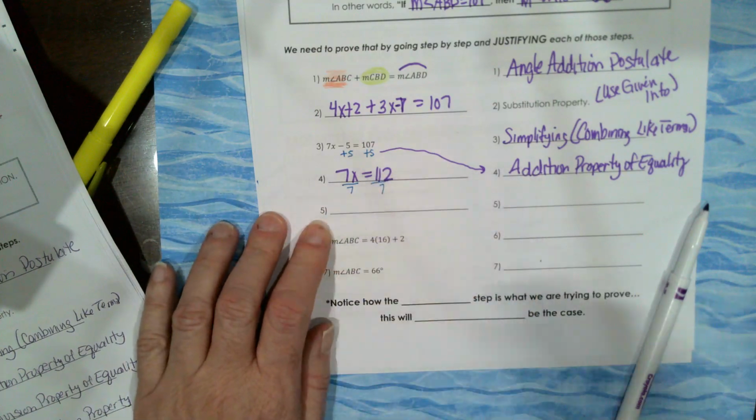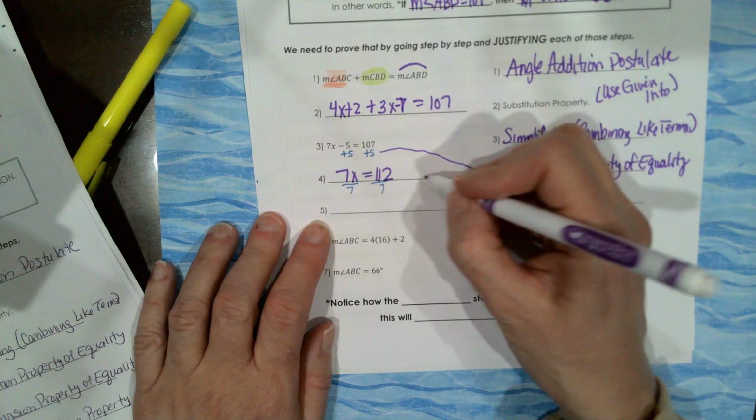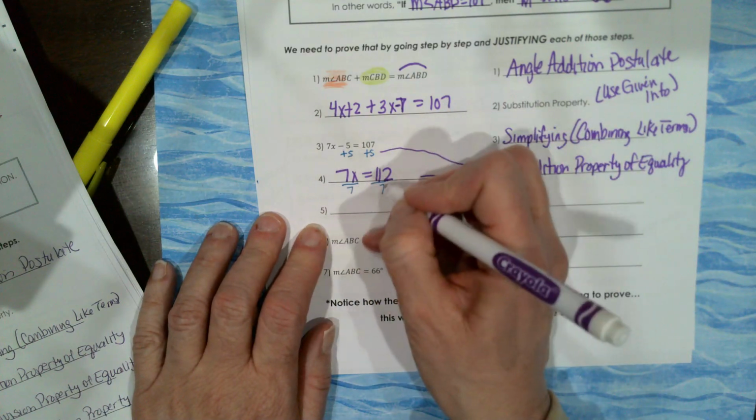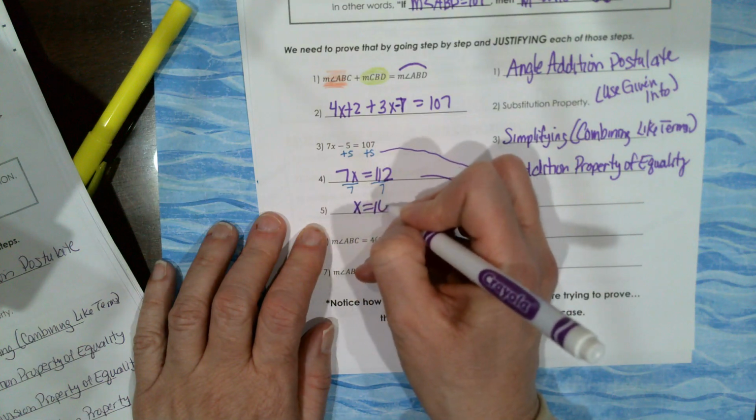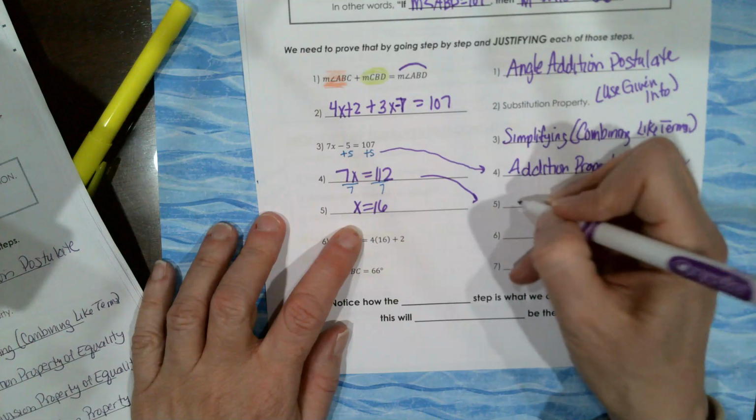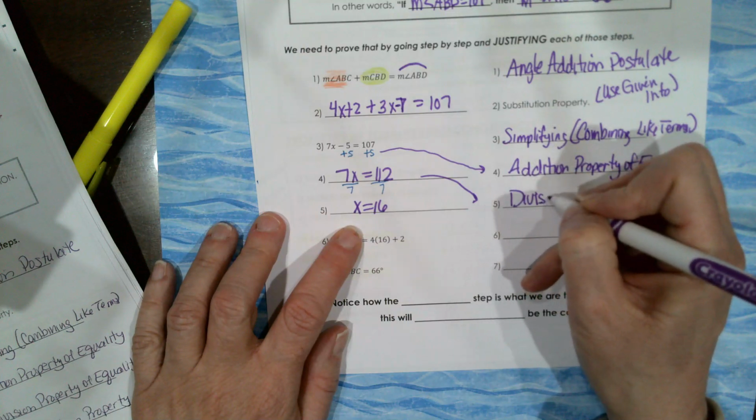That's what I'm trying to say. All right, so we're going to divide both sides. So what did we do? We divide both sides. 112 divided by 7 is 16, so x equals 16. And how do we do that? We divided, so that was the division property of equality.